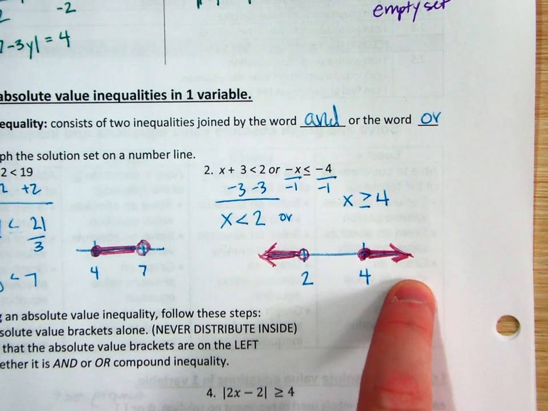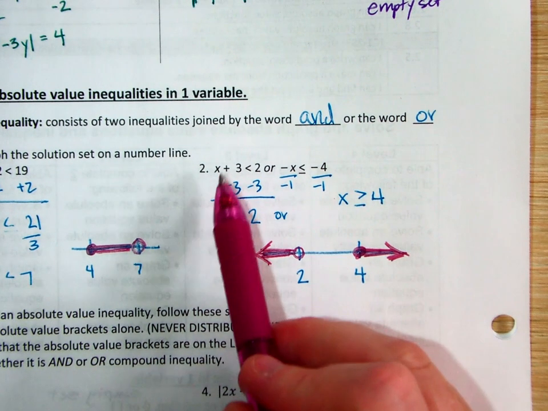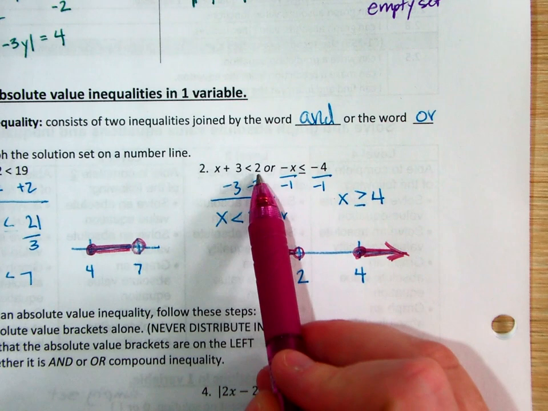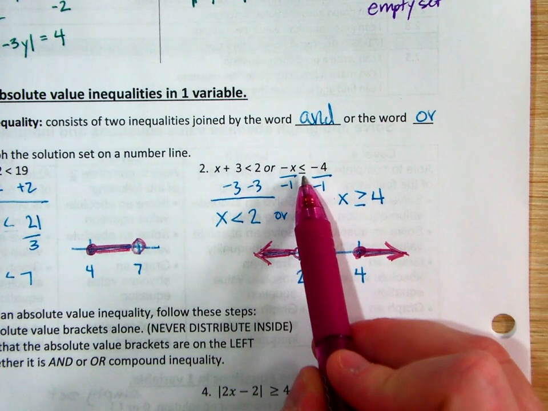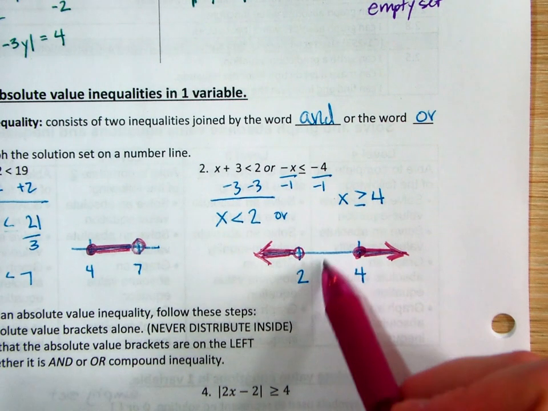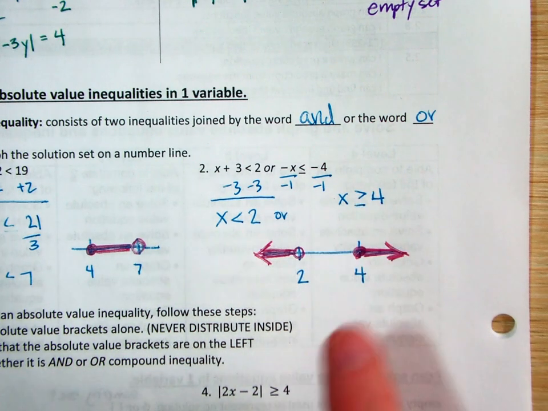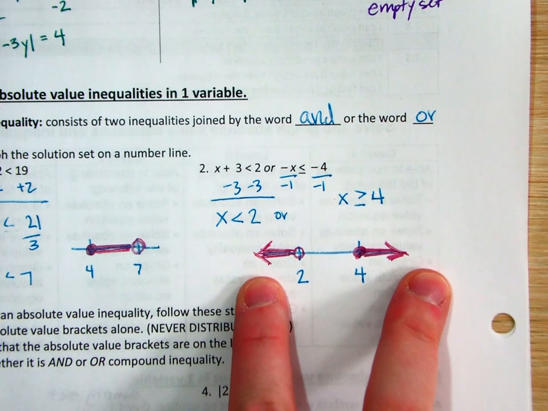If I pick like 3, 3 plus 3 is 6, which is not less than 2. That one doesn't work. And then negative 3 is not less than or equal to negative 4. So a number here in the middle does not satisfy either equation. This satisfies one or the other equation.